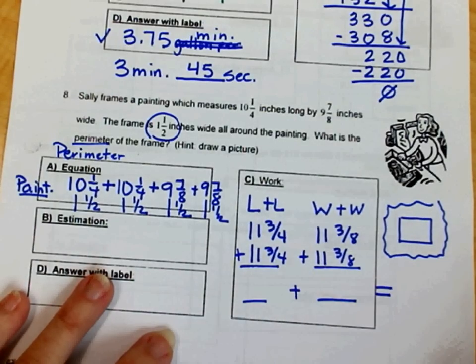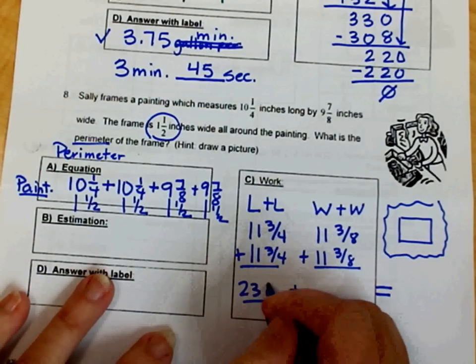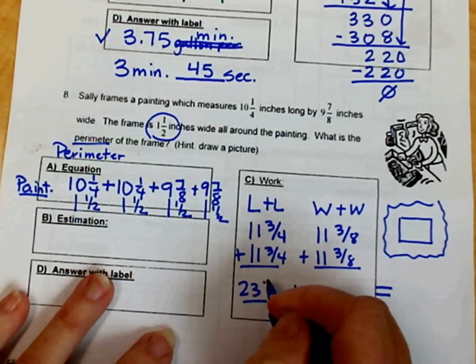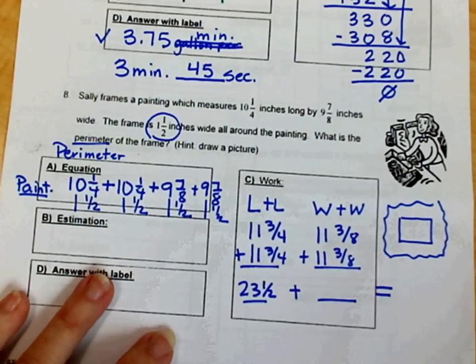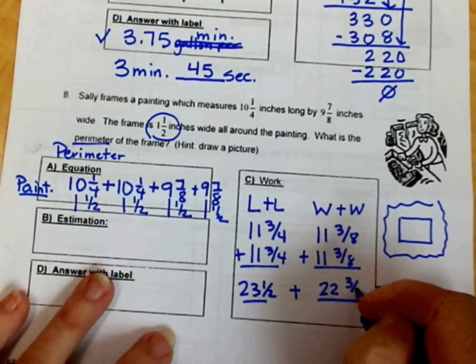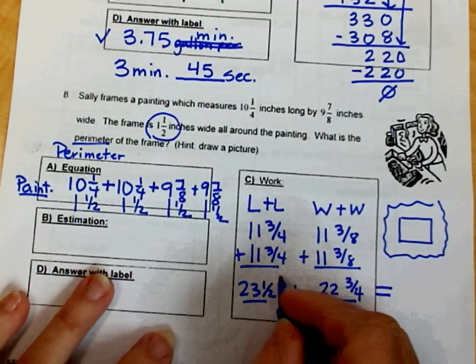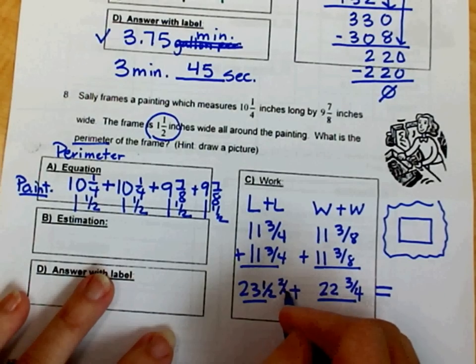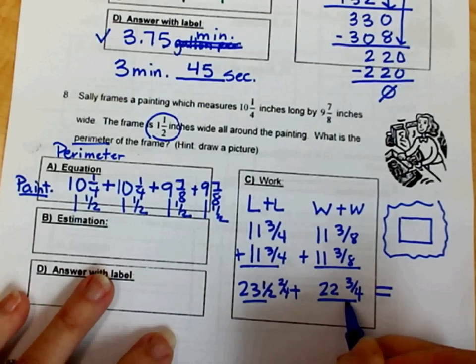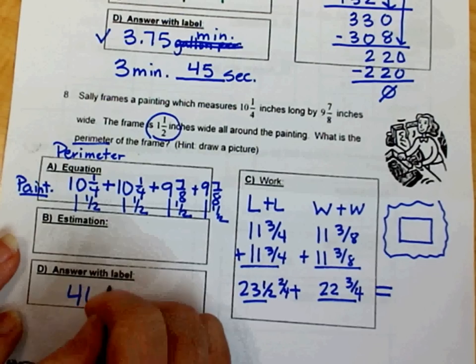When I add these together, I get 23 and 1/2, sorry, and then when I add these together, I get 22 3/4 because I reduced my answers. I still have to have a common denominator, so I might translate this back to be 2/4, and when I add my total and get my final answer, I will come up with 46 1/4.